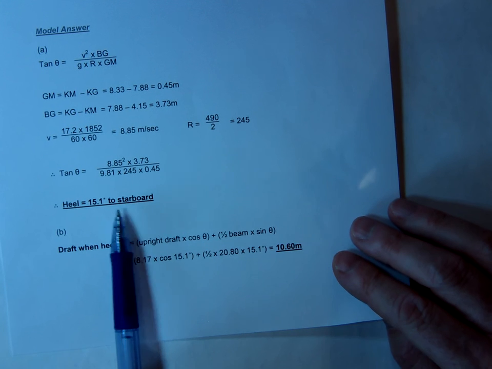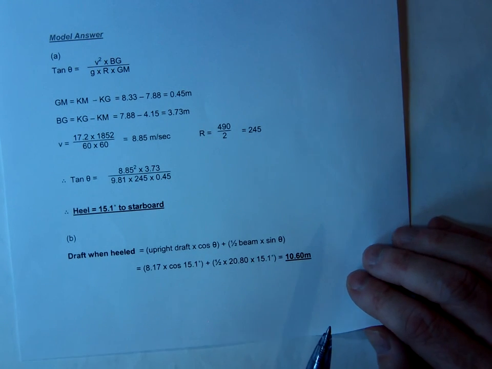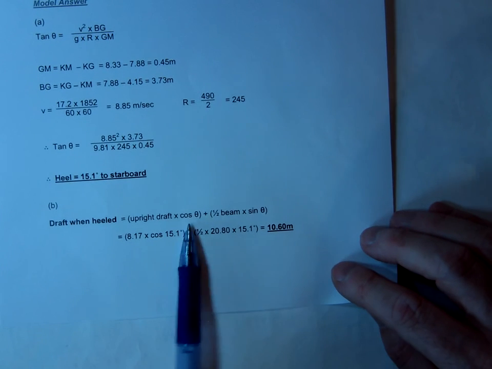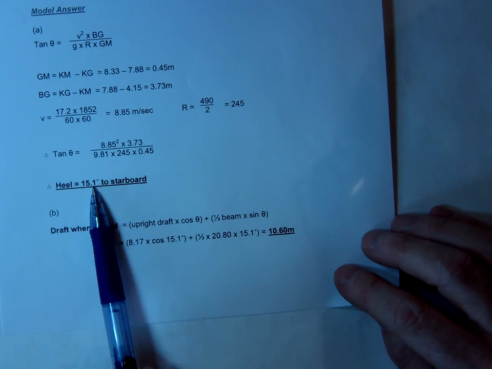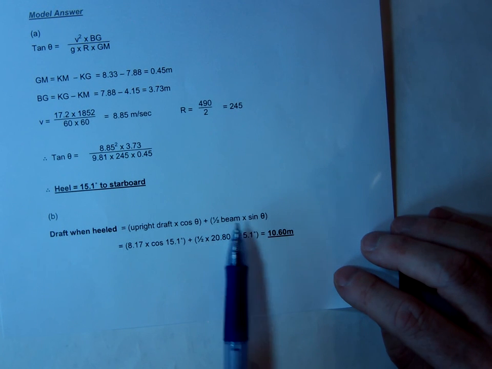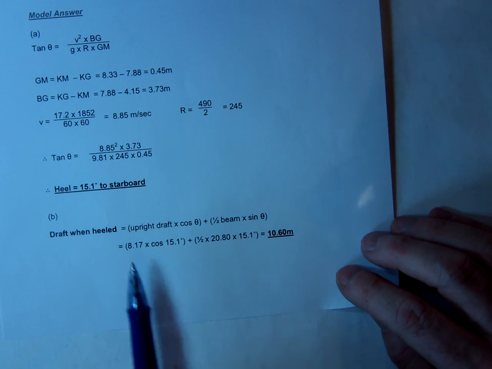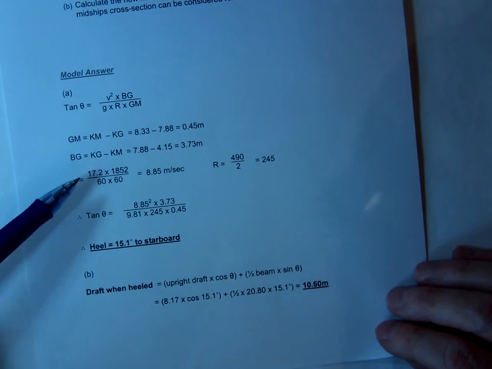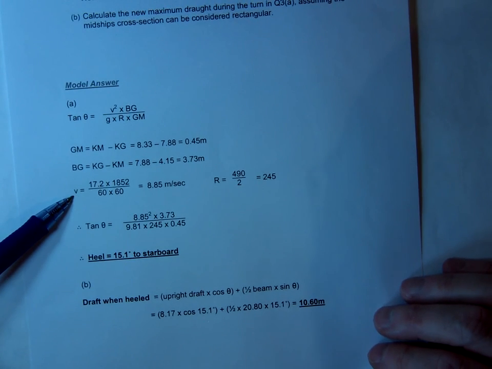Okay, so that's how we solve that problem. It's a pretty straightforward question, a nice question to get as long as you know which formula to use. For the draft when heeled, just use your normal formula: the upright draft times cos theta, which is the angle, 15.1, plus half the beam times sine of theta, 15.1 again. So draft when heeled is pretty straightforward, 10.6 there. And for the angle of heel, don't forget it's to starboard if you're turning to port.